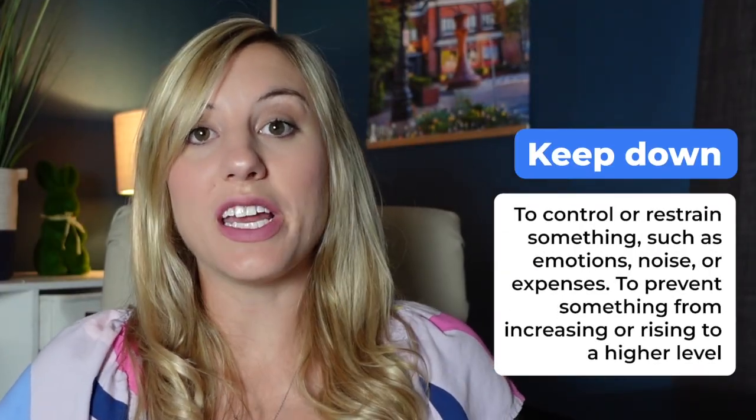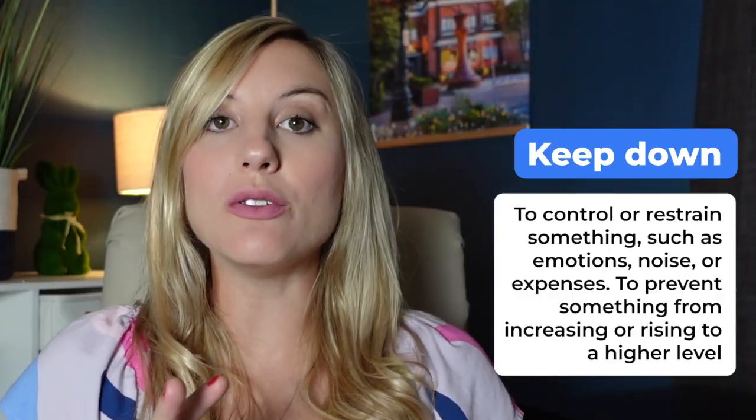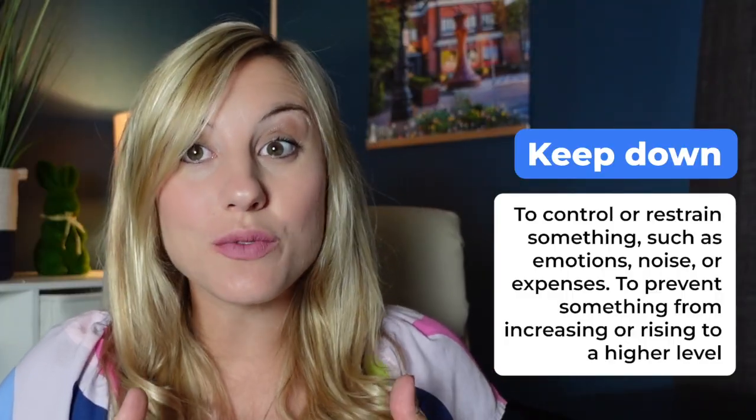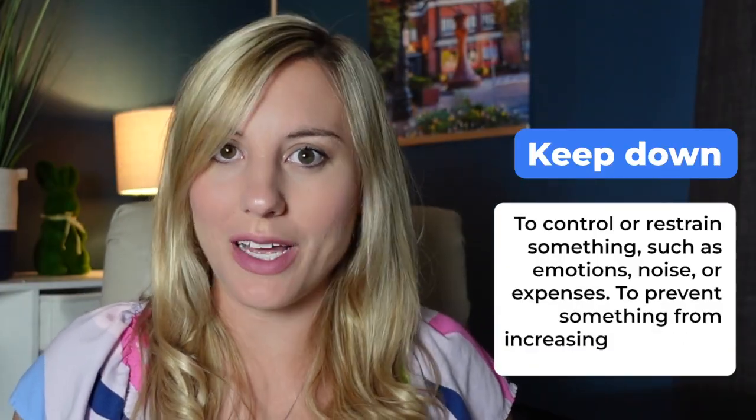Keep down. When you keep down something, you control it or restrain it. So we talk about keeping down our emotions, keeping down our voice, which would mean being quiet, or we can say we need to keep down our expenses, which means we should not spend too much money. If you are in a library and you're talking very loudly, the librarian or the person who works at the library will say, "Hey, keep down your voice, please." This means please be quiet, talk quietly.